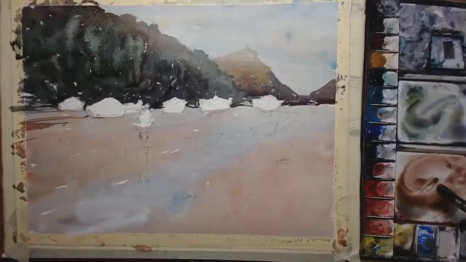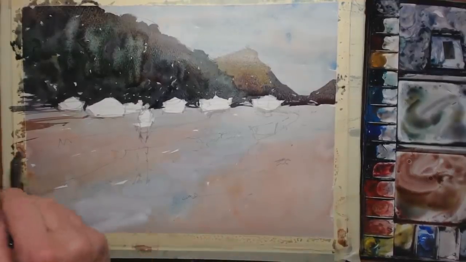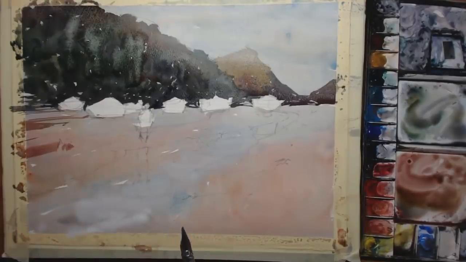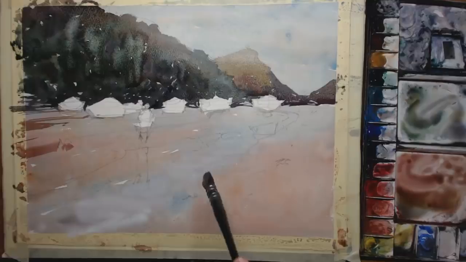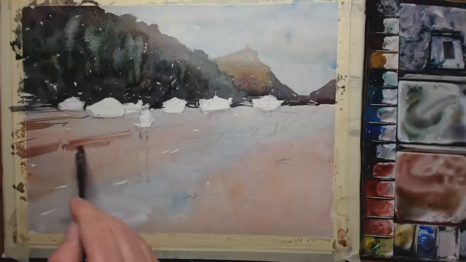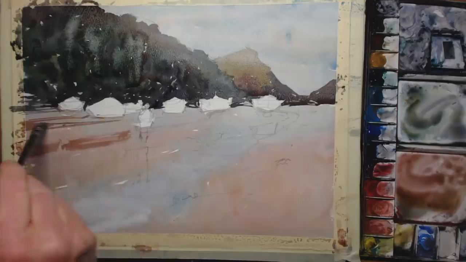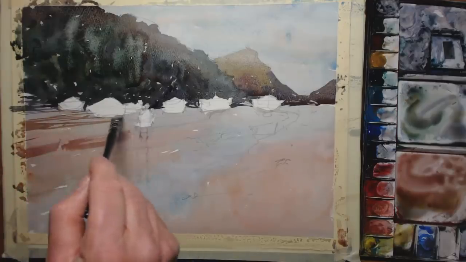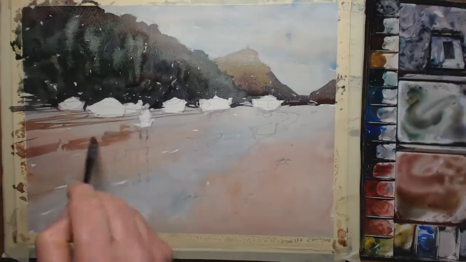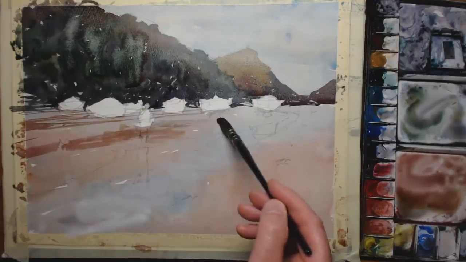Now down to the harbour, so I'm adding in a few horizontal lines just to help with the perspective and leading you into the scene, over to those yachts. All the way over, probably getting just a little bit weaker as we go into the background.